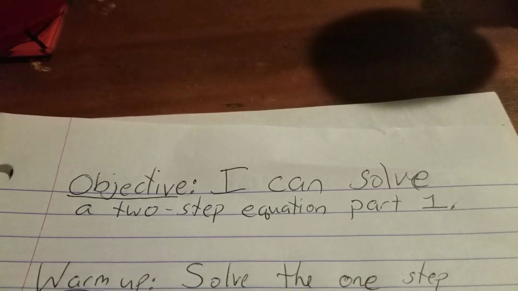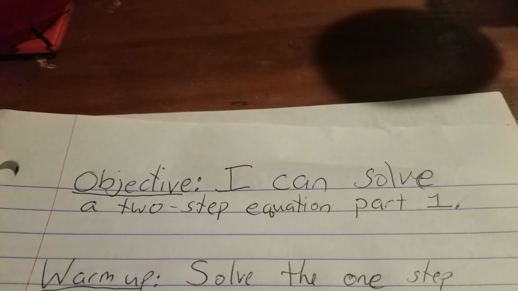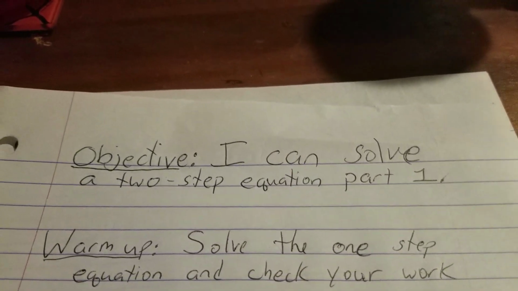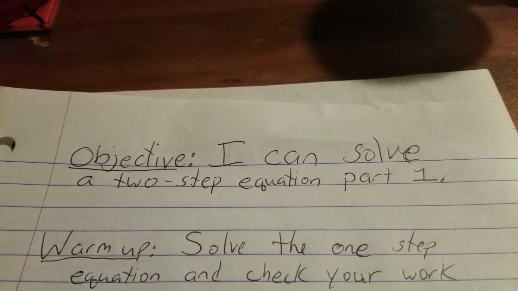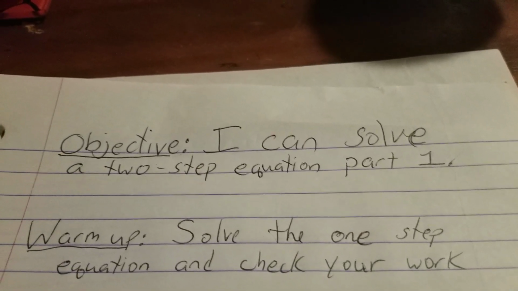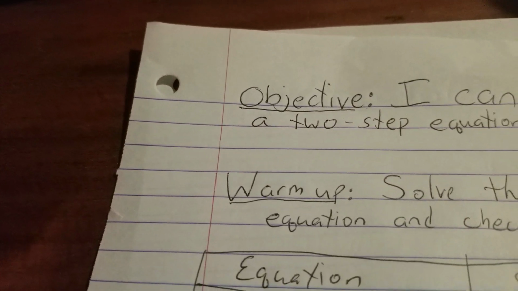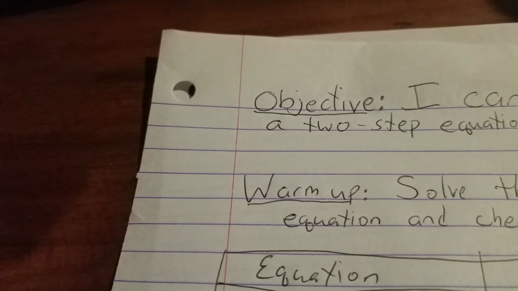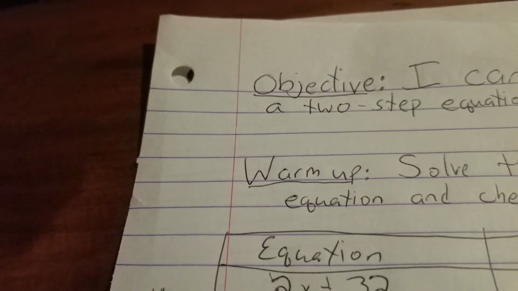So if you look right under that, we have a warm-up today. Warm-up, we want to solve the one-step equation and check your work. Super important to always check your work, because then you don't have to ask if you got it right. So let's check the equation. Pause this video and do it yourself, and then check if you did it right.